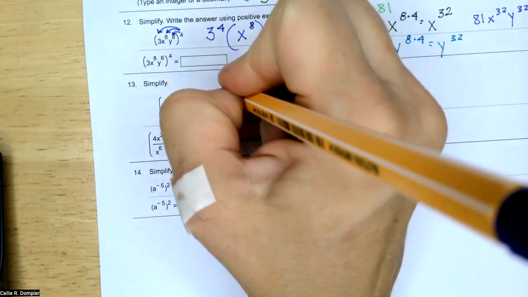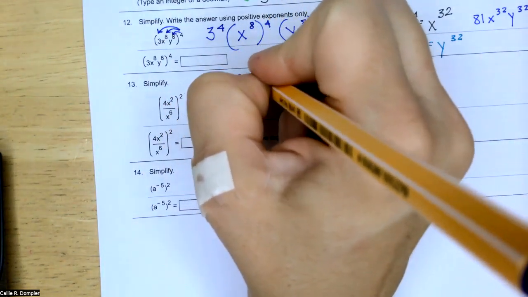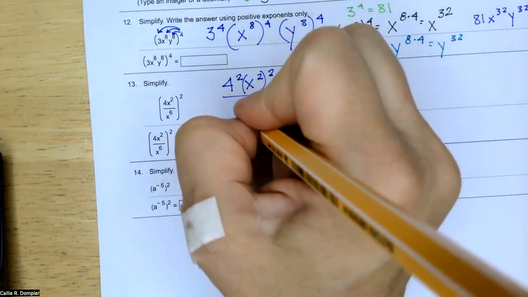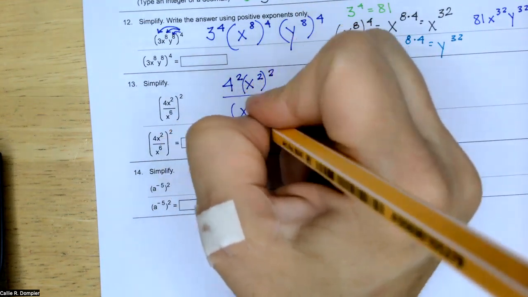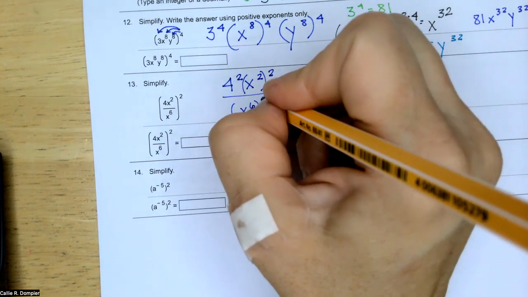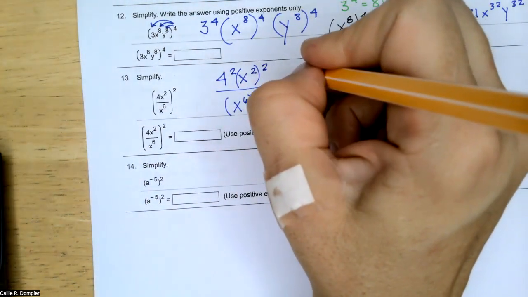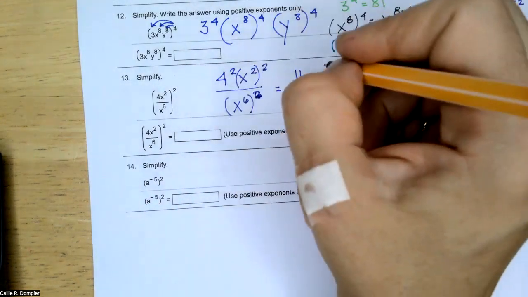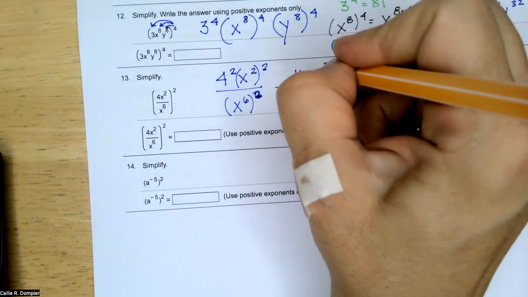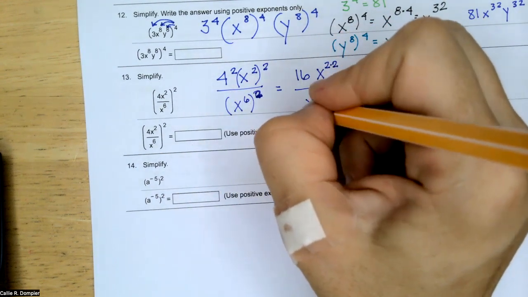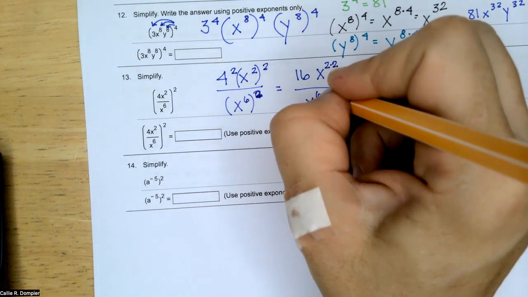Here we're distributing a 2 instead of a 4. So we have 4 to the 2nd, x to the 2nd raised to the 2nd, and then x to the 6th raised to the 2nd. So I just distributed that 2. 4 squared is 4 times 4, which is 16. x squared is x to the power of 2 times 2. x to the 6th raised to the 2nd is 6 times 2.